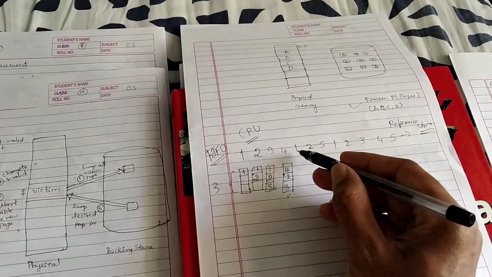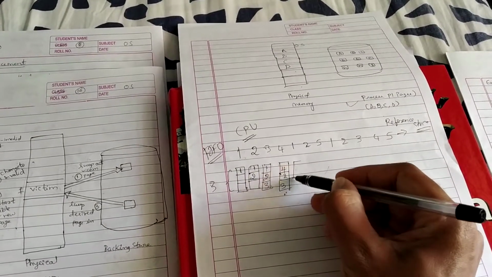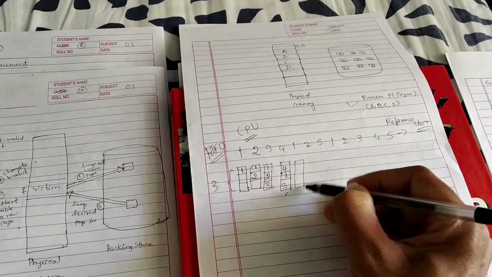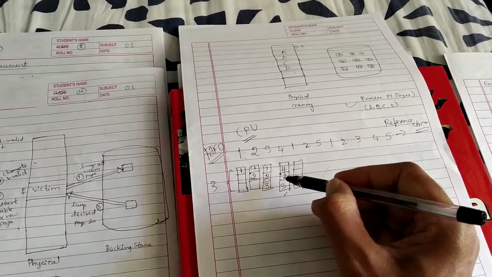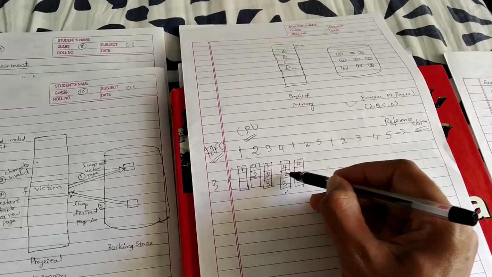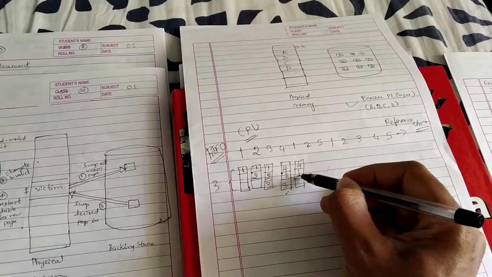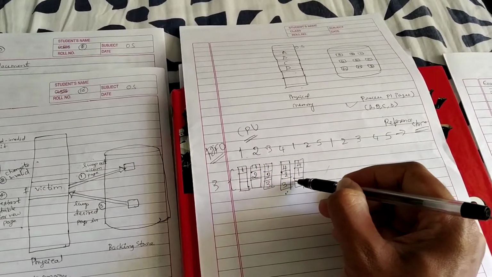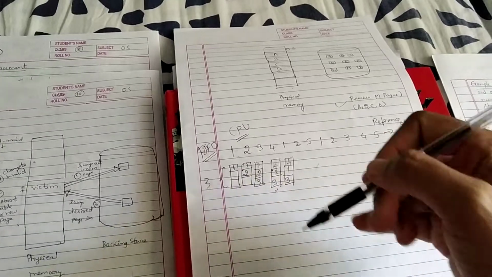Okay, now since page 1 is not present, a page fault will occur. So you have to remove one page and add this new page. Which page am I removing now? It is page number 2 I am removing, and I am adding 1. So 3 will be retained as it is.